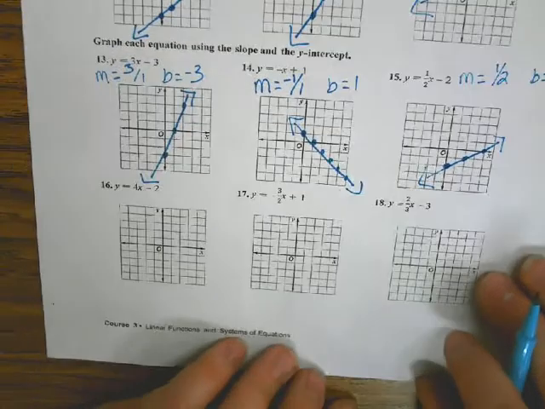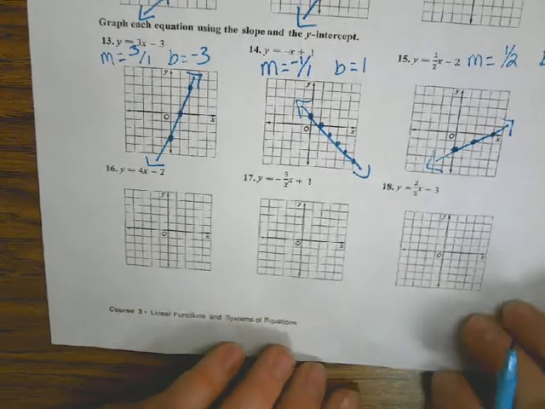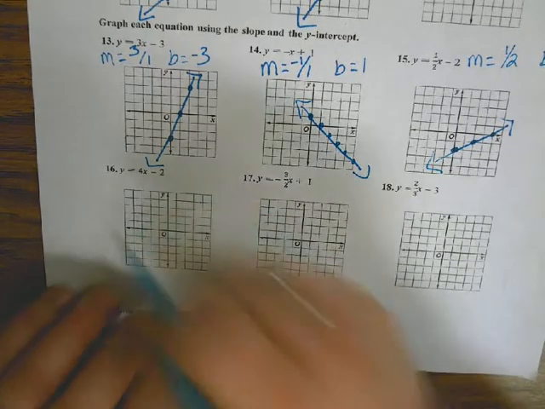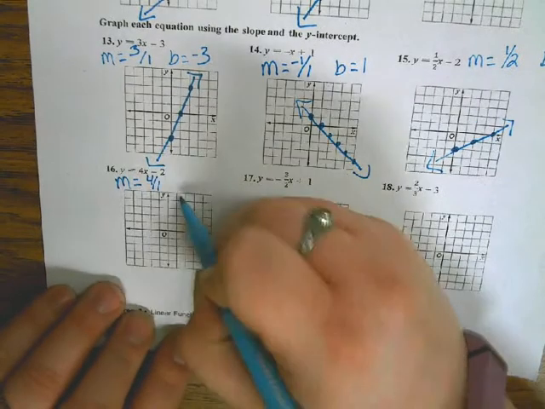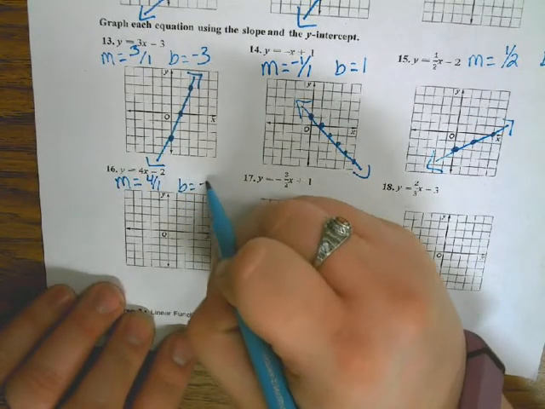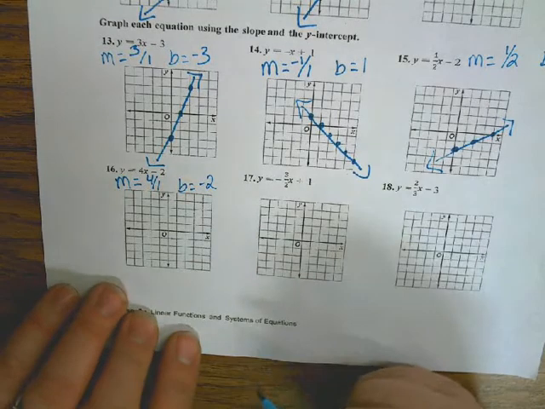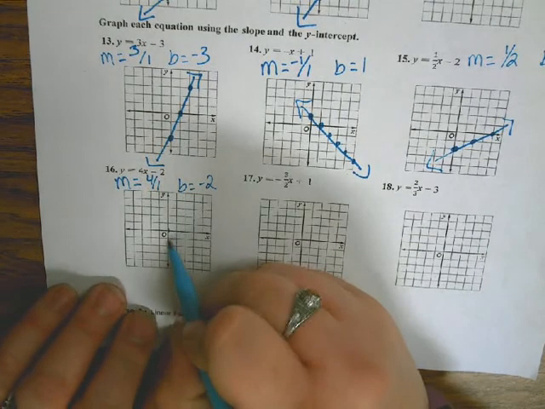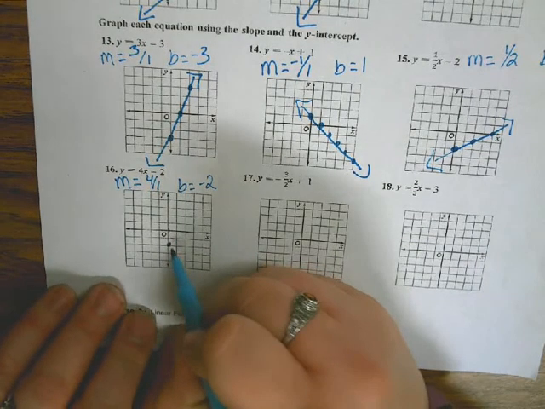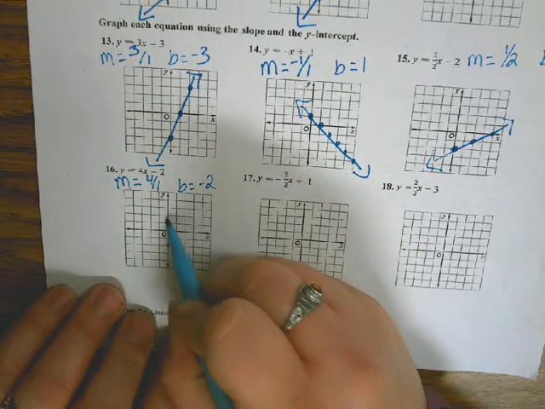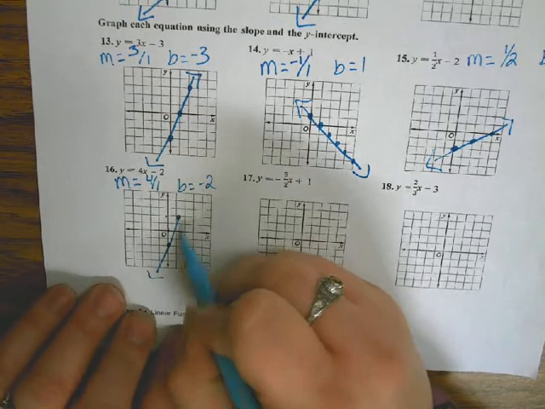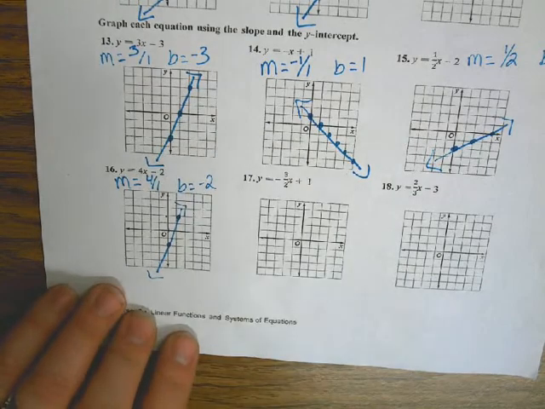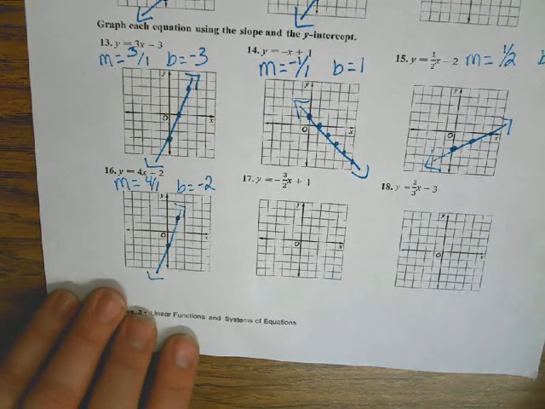Number 16. Y equals 4x minus 2. M is equal to what? 4 over 1. B is equal to? Negative 2. Where do I start? Go down 2. Then what? Up 4 over 1. Good. The next two I want you to try by yourself, then we're going to check them. So do 17 and 18 by yourself, then we're checking them.